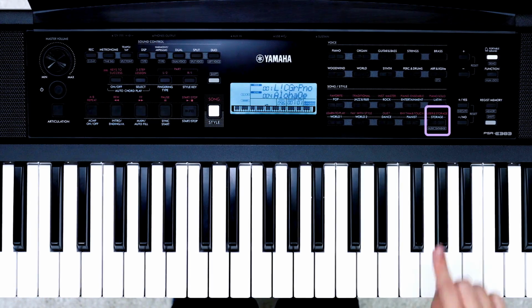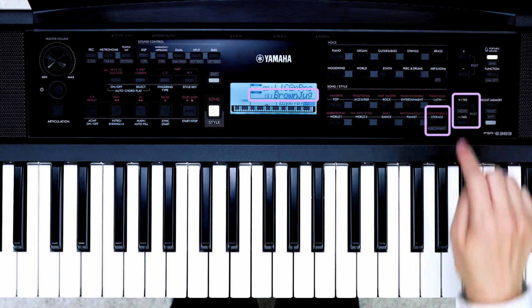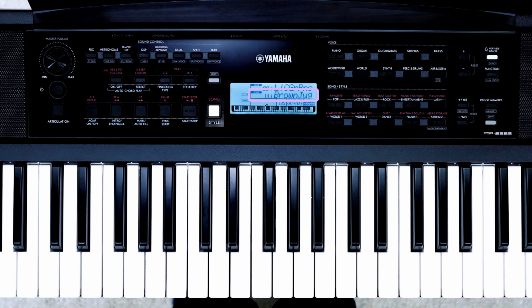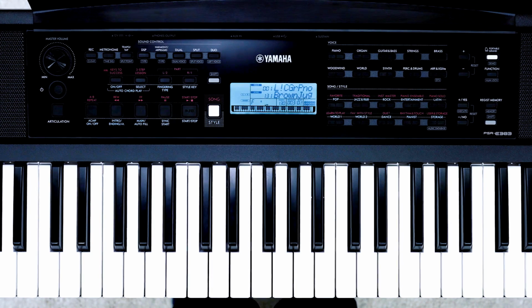Press the User and Storage category button, and then press the plus yes button several times. The imported MIDI file, Brown Jug, has been selected. Press the Start/Stop button to play back the song. You can confirm that your favorite song has been successfully imported as a song.